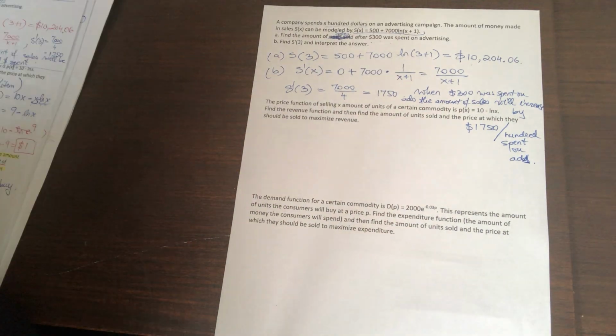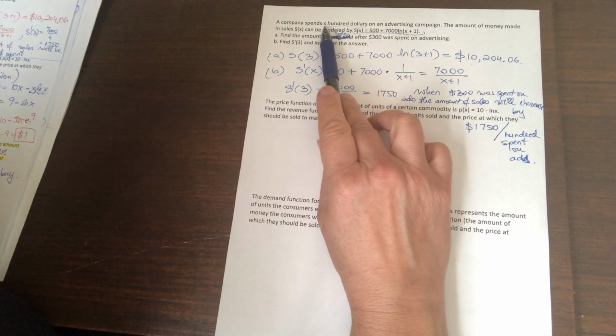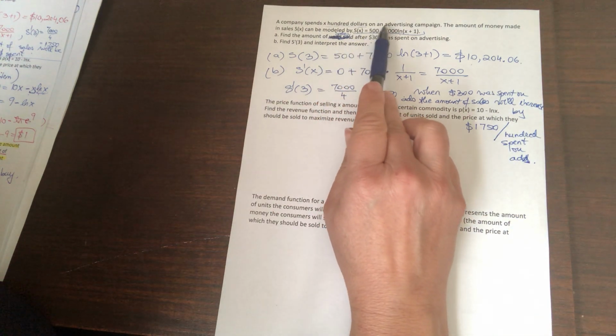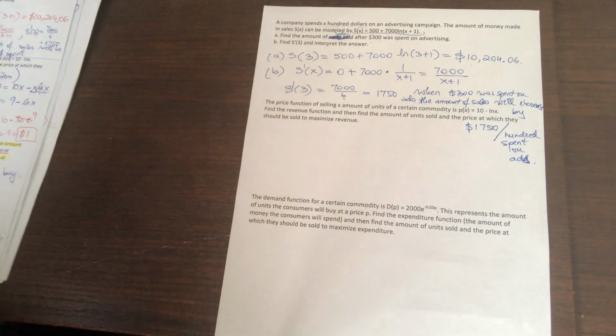Okay, so again, for every 1 unit of X, and 1 unit of X, one more time, is hundreds of dollars spent on an advertising campaign, right? So the amount of sales will grow at $1,750 for every one extra 100 you spend in ads. Okay, well, that's the answer.